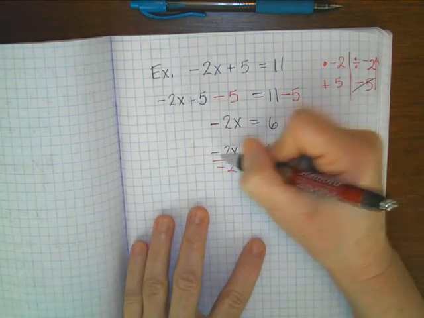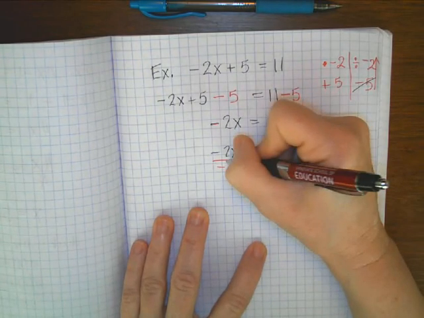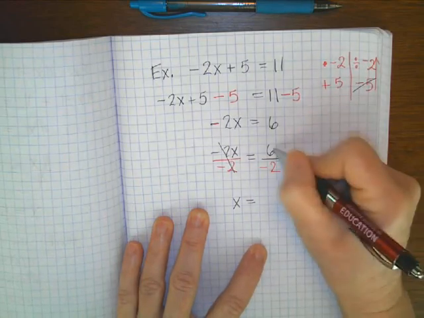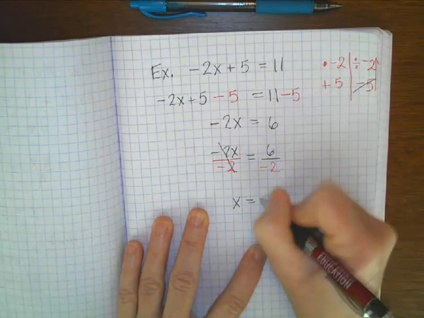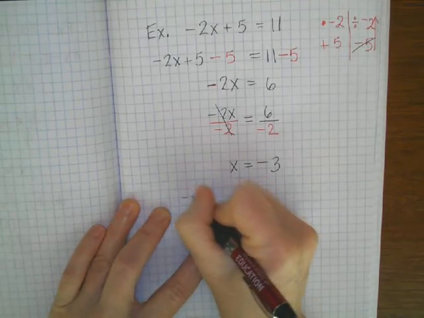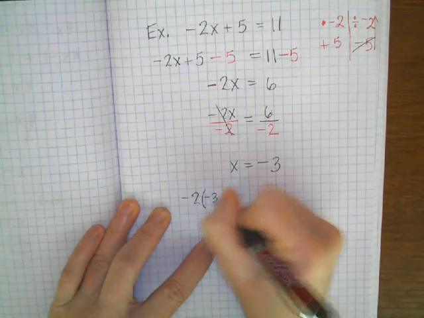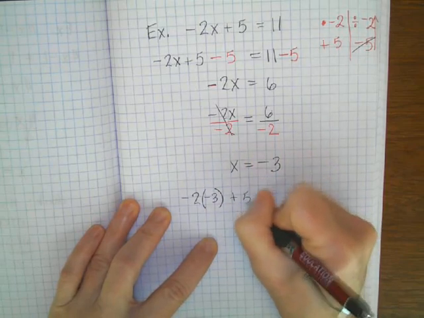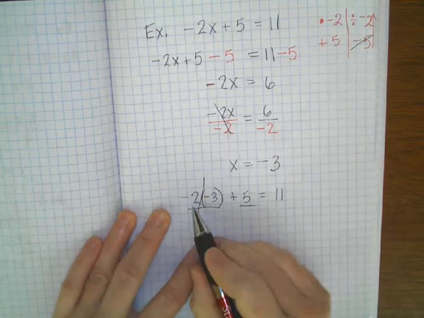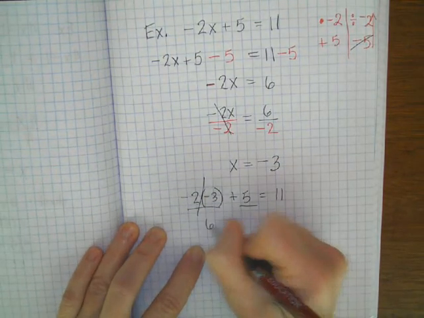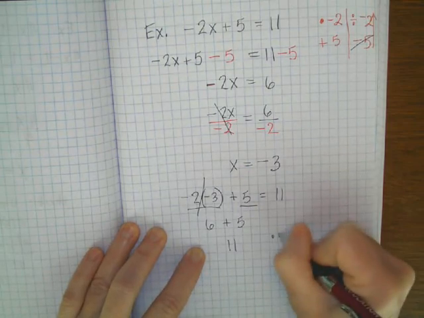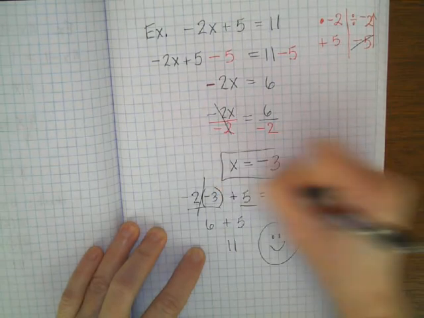A negative divided by a negative is a positive. So that goes away. I'm just left with x. A positive divided by a negative is a negative. So my answer is negative 3. So now I have negative 2 times negative 3 plus 5. Does that equal 11? Underline plus sign, underline multiply. Negative times a negative is a positive. 6 plus 5 is 11. Happy face. So my answer is good.